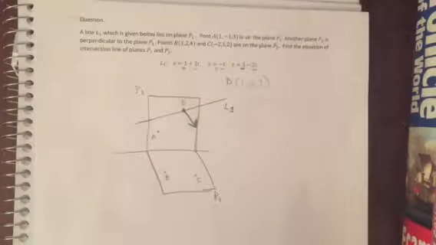A line L1, which is given below, lies on plane P1. Point A is on plane P1. Another plane, P2, is perpendicular to the plane P1. Point B and point C are on plane P2. Find the equation of intersection line of planes P1 and P2.